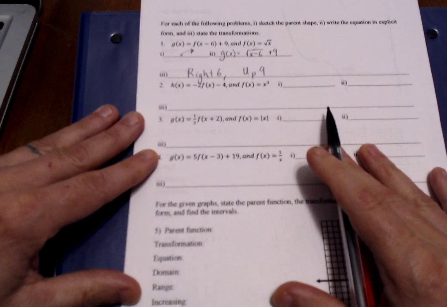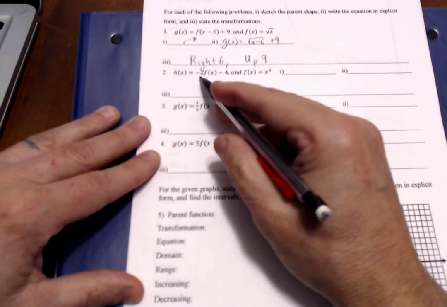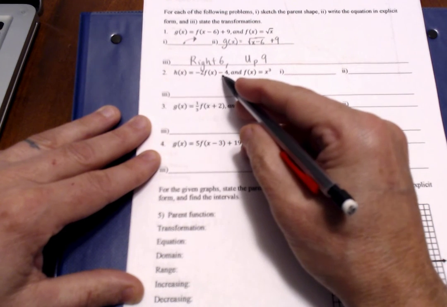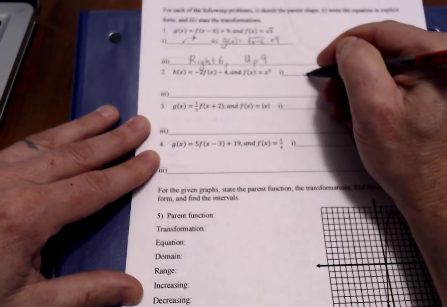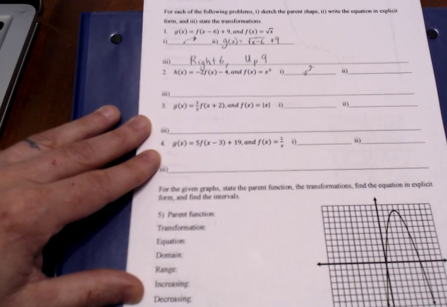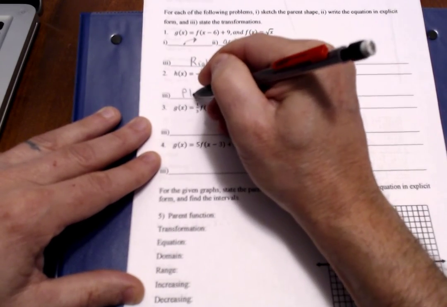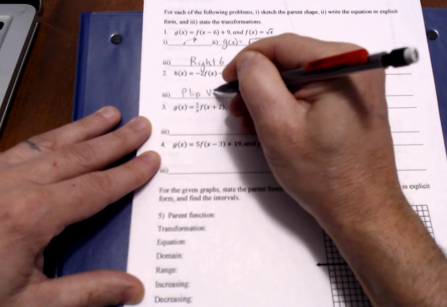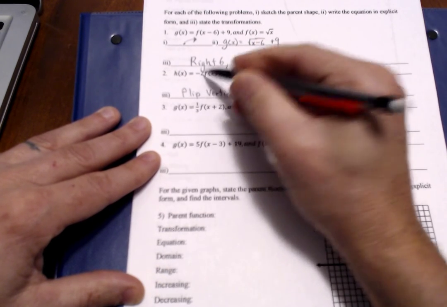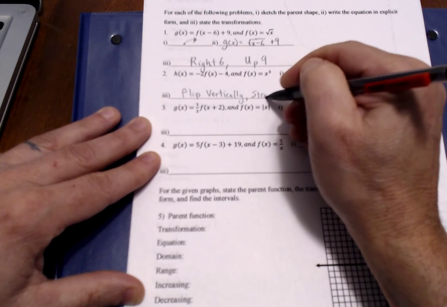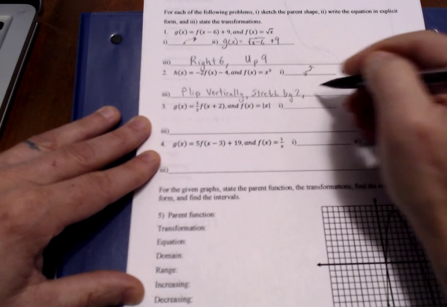Let's take a look right here. Number 2. I have h of x equals negative 2 times f of x minus 4, and the function is supposed to be a cubic. Oh, that means the parent is a noodle. It also means that it's been flipped vertically. It's been stretched by 2. And it's down 4.